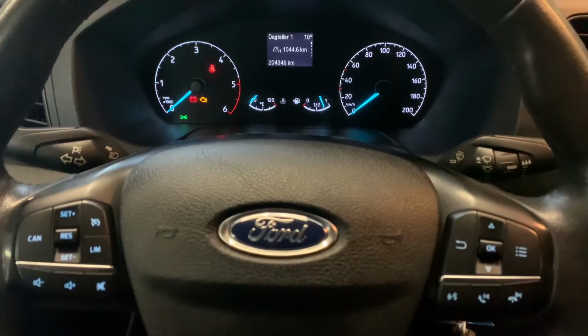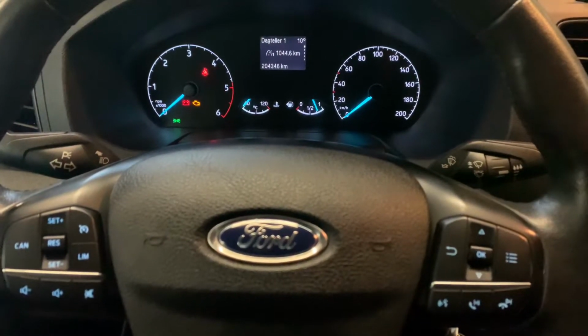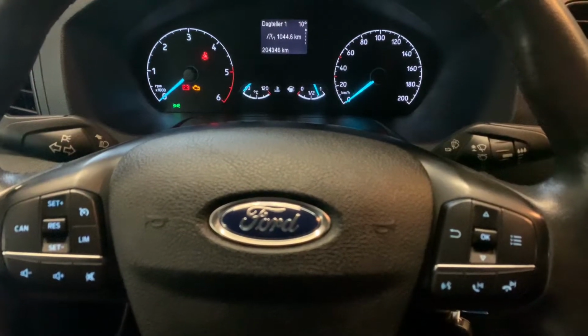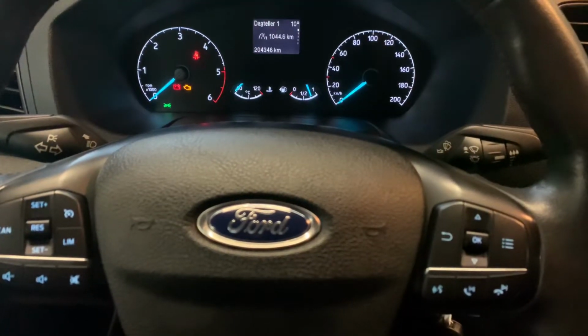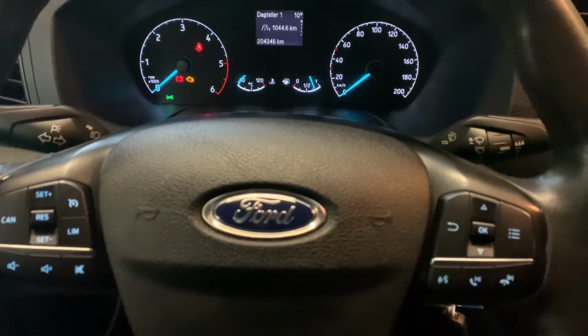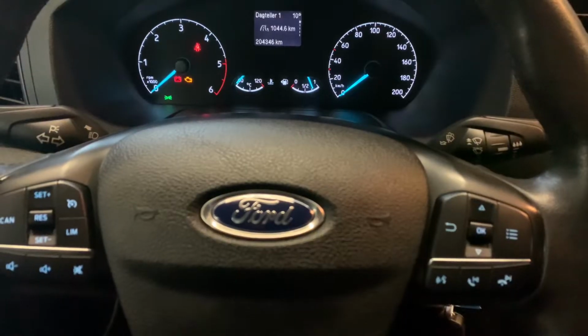Okay, let's start with this one. There are two methods, and I'm going to show you both methods on how to service reset or oil reset a Ford Transit 2018 and up.